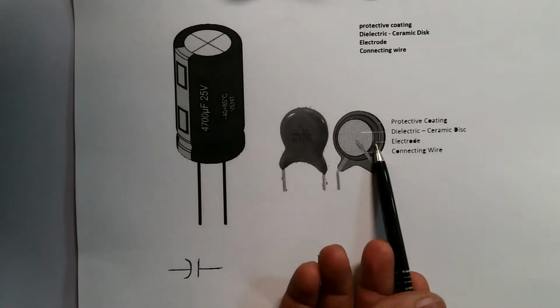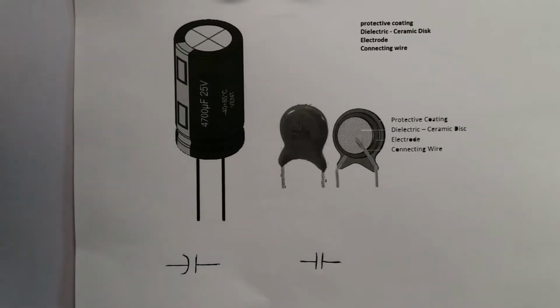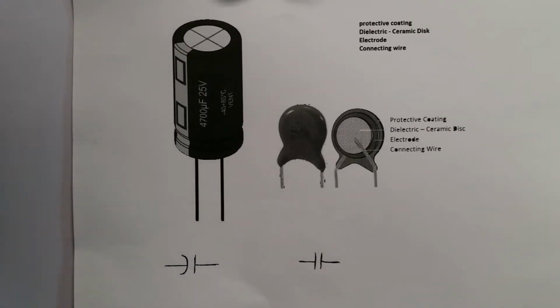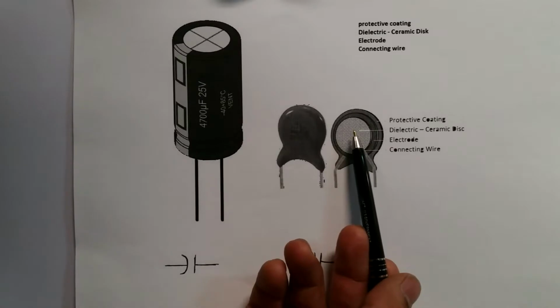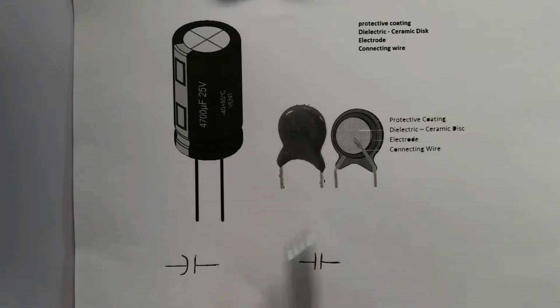So you have the same concept as we saw a moment ago, with a dielectric in between. You charge one side positive and the other plate negative, and the electrons from the negative will be trying to go into the positive one.